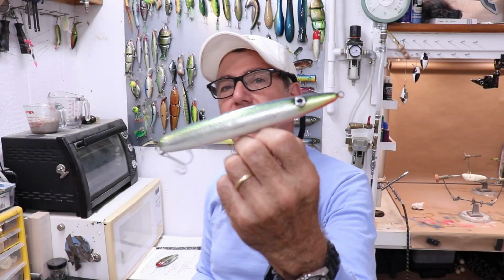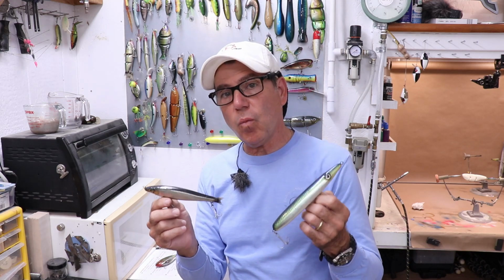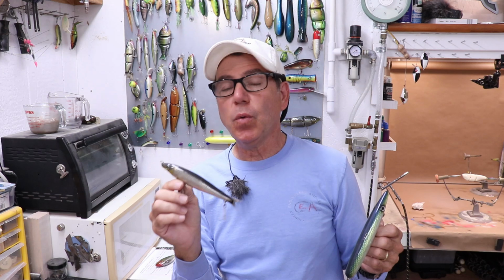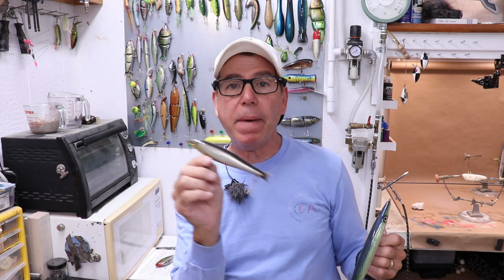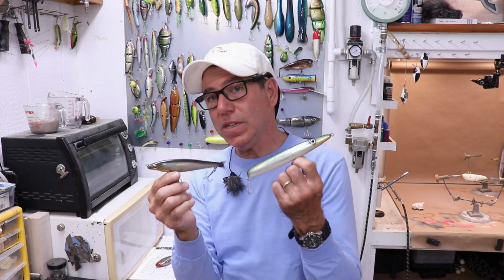And when we talk about narrow body stick baits like this, and like this little sardine, what I recommend is that you go with the same sort of weight scenario that I described earlier about the topwater lures. If you want a lot of erratic action, move the weight back behind the center of gravity. And if you want more gliding action, then move it forward. That should give you what you want.